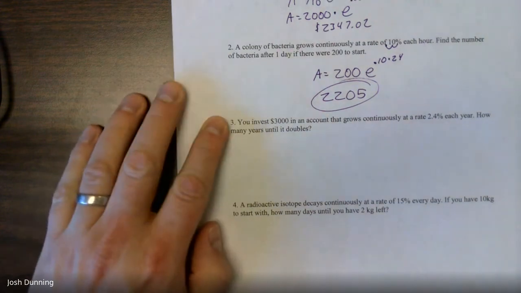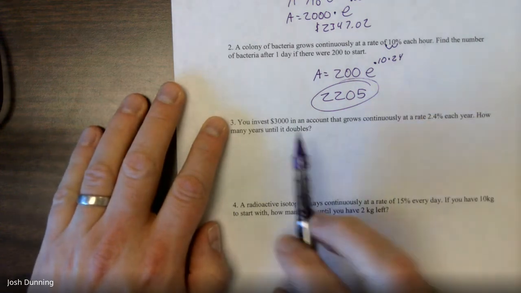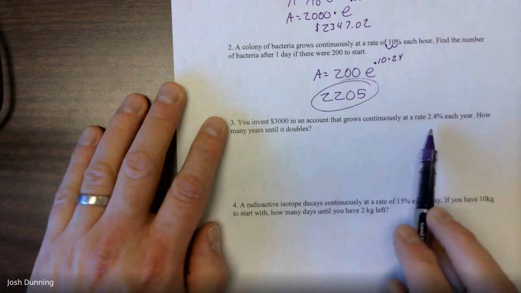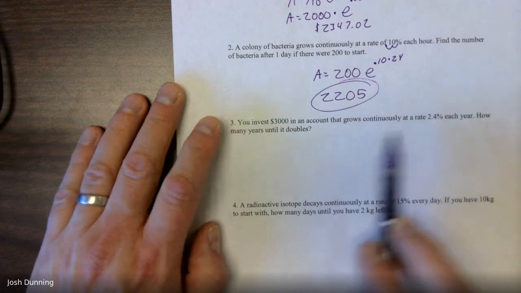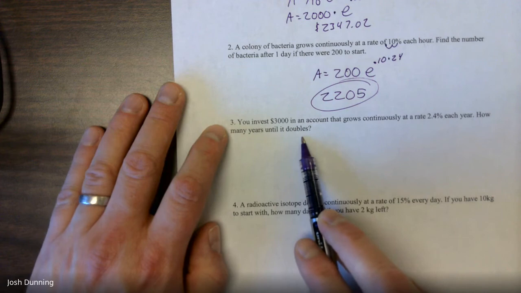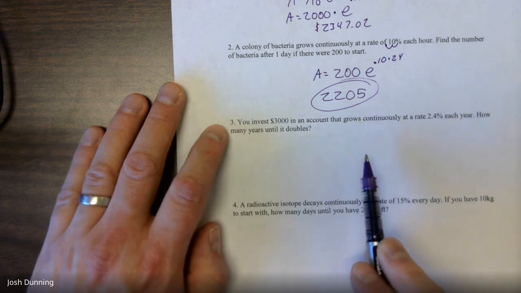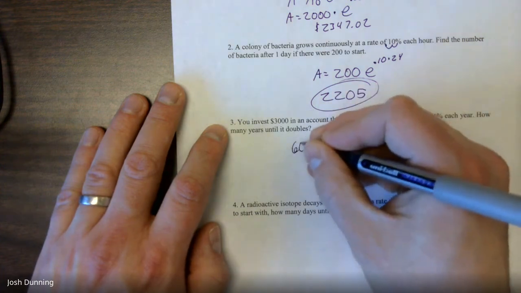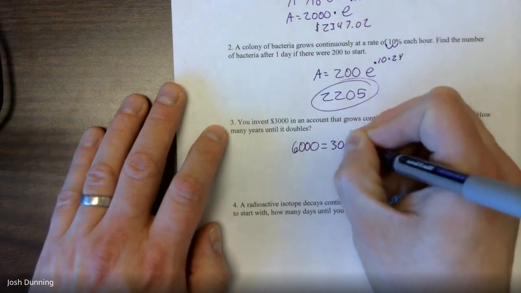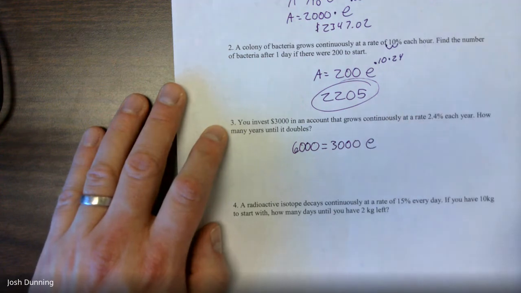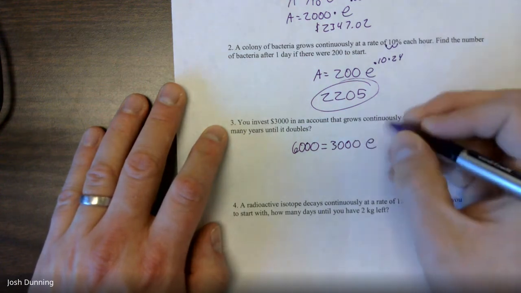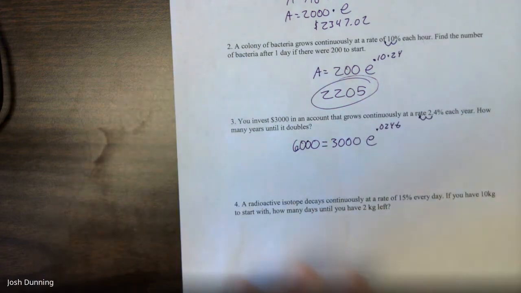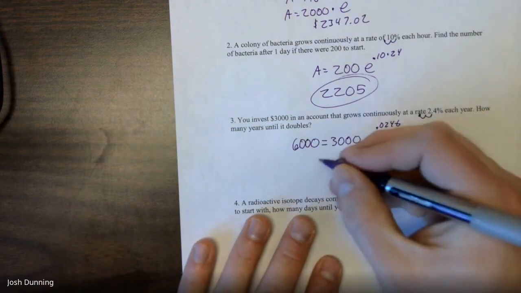And then same idea as what we did with the regular logarithms. You invest 3,000 into an account that grows continuously at a rate of 2.4% each year. How many years until it doubles? So I don't know time. I do know, though, if I double 3,000, I get 6,000. That's 0.024. Divide by 3,000.